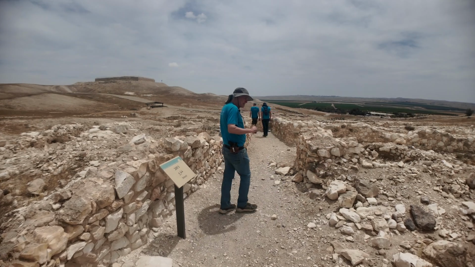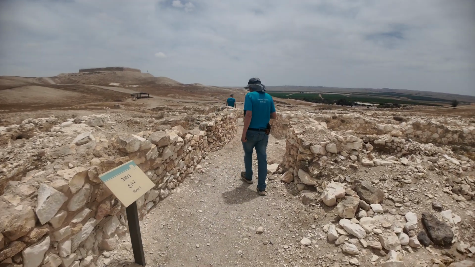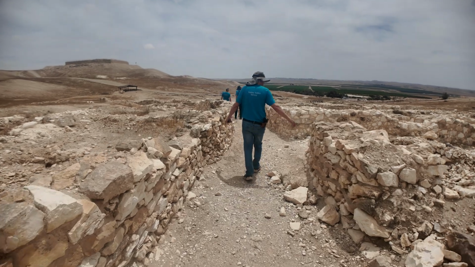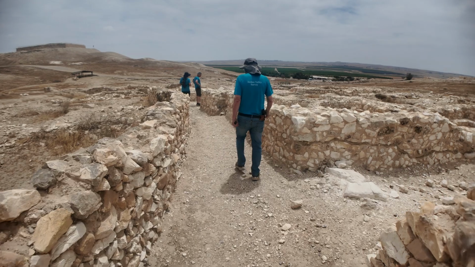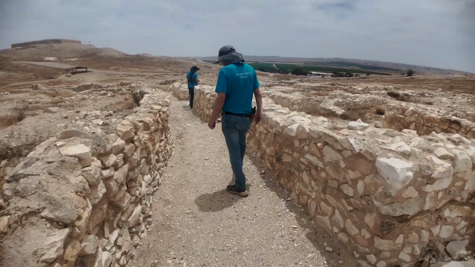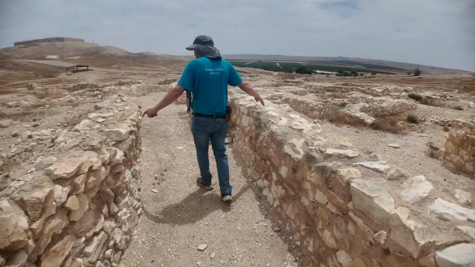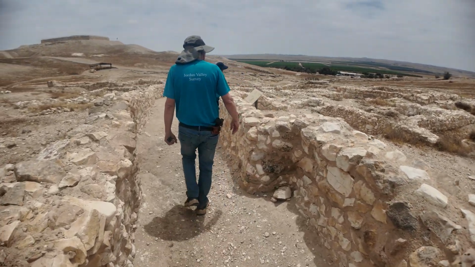So we're entering one of the roads in the Canaanite city. See how wide the street is. This is a typical street. We have houses on both sides.